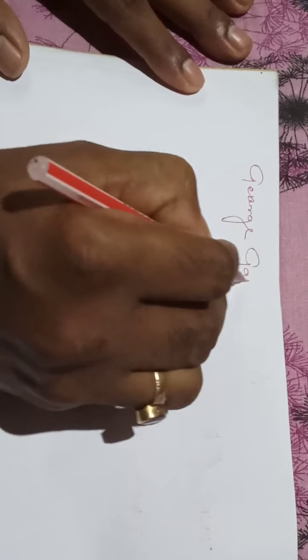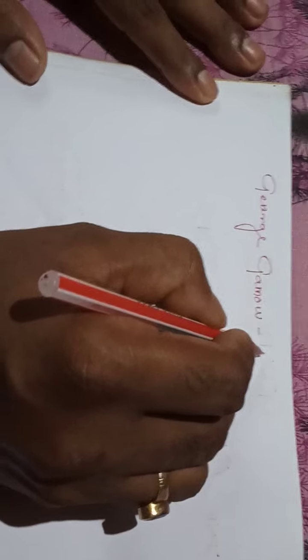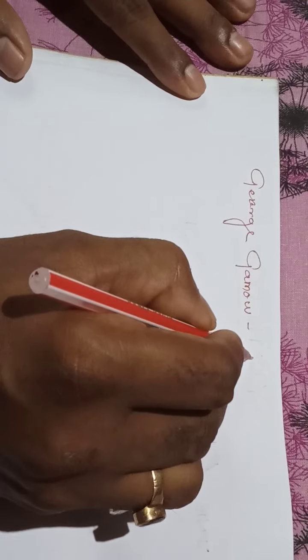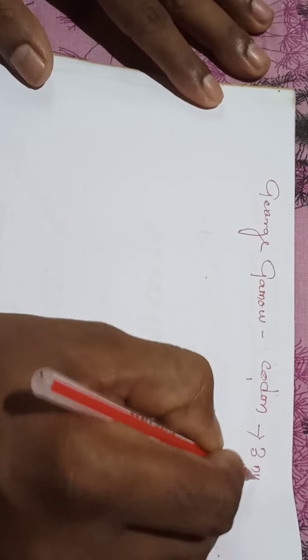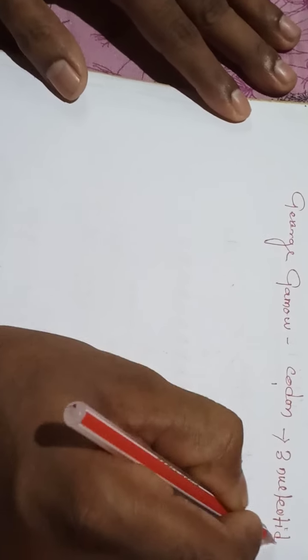So it was George Gamow who first stated that the code consists of three nucleotides, meaning a codon consists of three nucleotides, right?